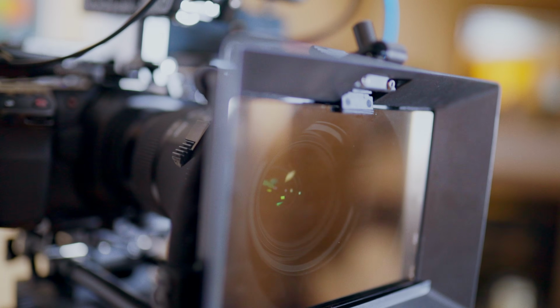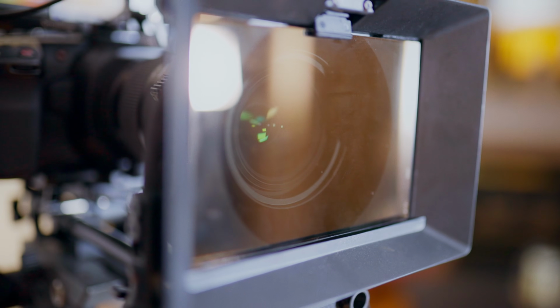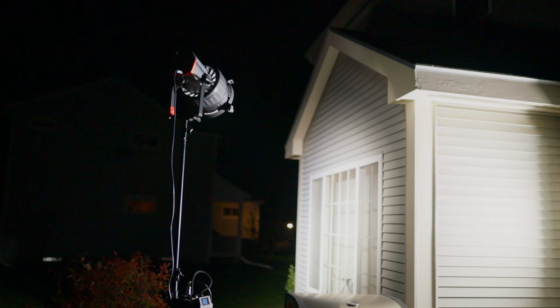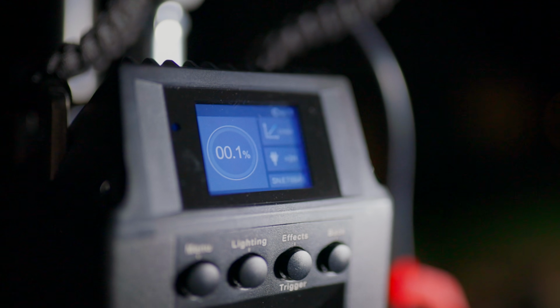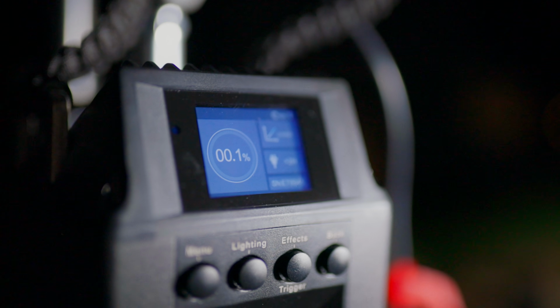So the reason for the ND filter in the beginning is that this light is so bright that I had set it to 0.1%, not even 1%, 0.1, and it was still too strong for what I wanted. And it was raining. I didn't want to switch it out. I didn't want to risk anything else getting damaged. So instead, I just put ND on my lens like I would for bright daylight.